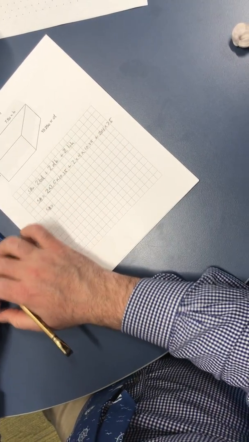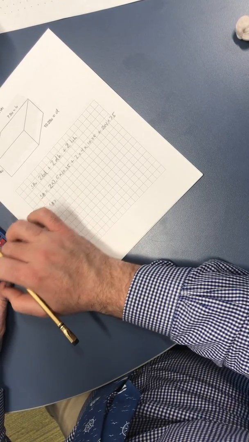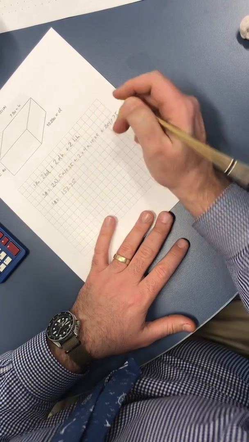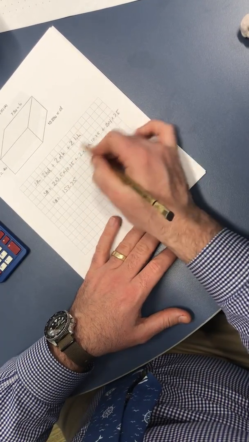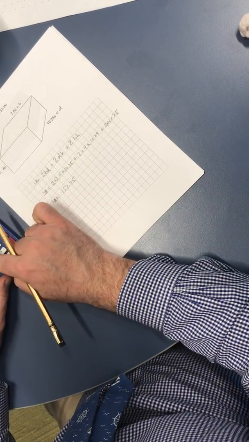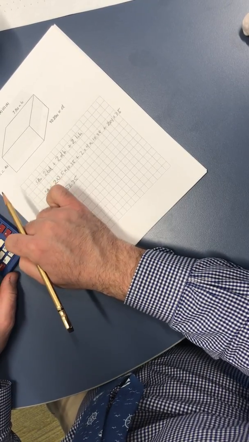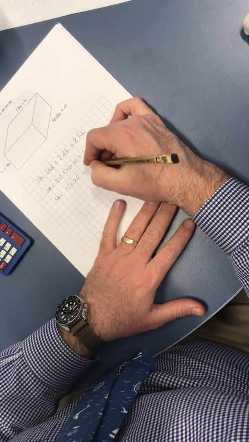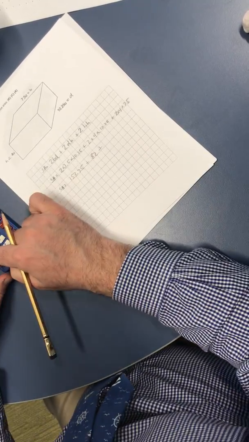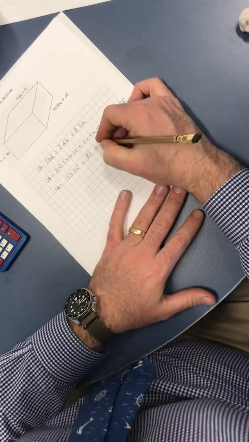So we're saying 2 times 7.5 times 10.25 equals 153.75. Then you have to multiply this chunk. You're not adding them up yet. You have to multiply the chunks. So 2 times 4 times 10.25 equals 82, and then plus 2 times 4 times 7.5 equals 60.